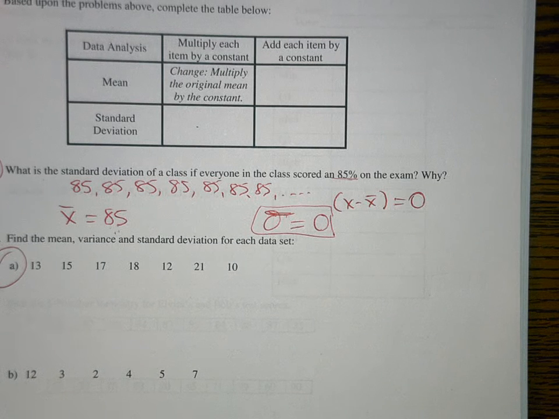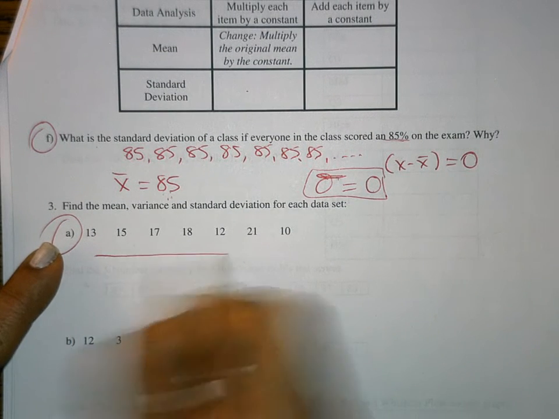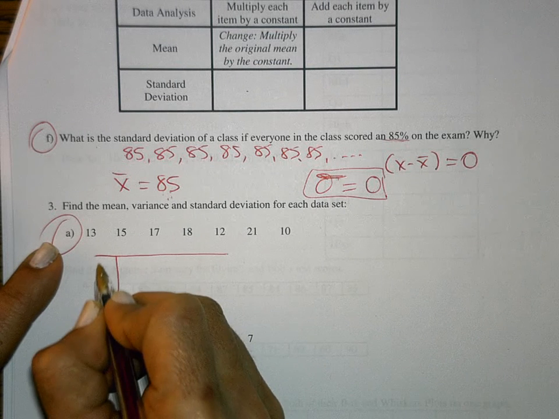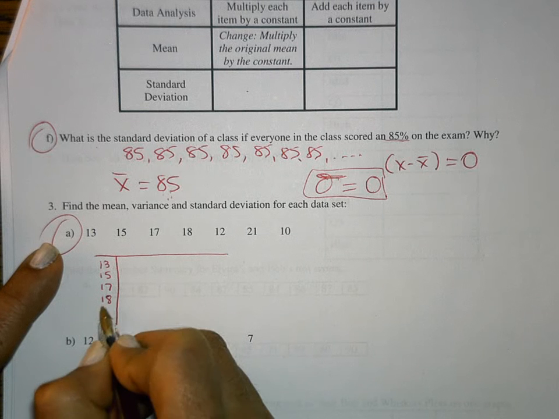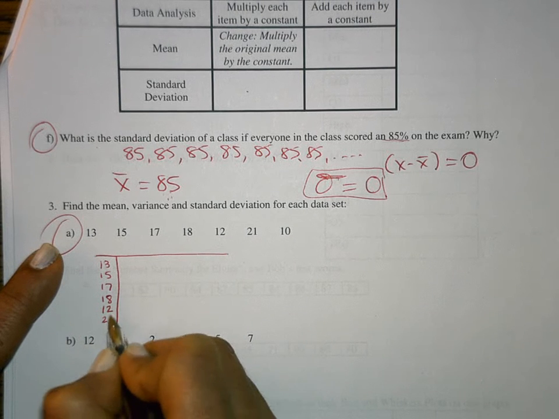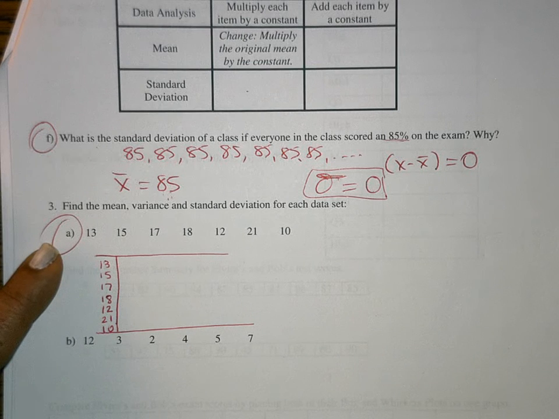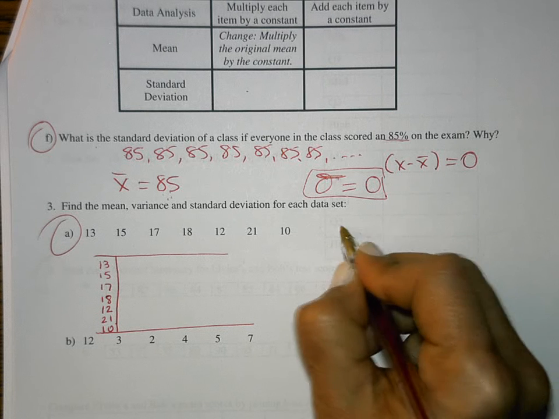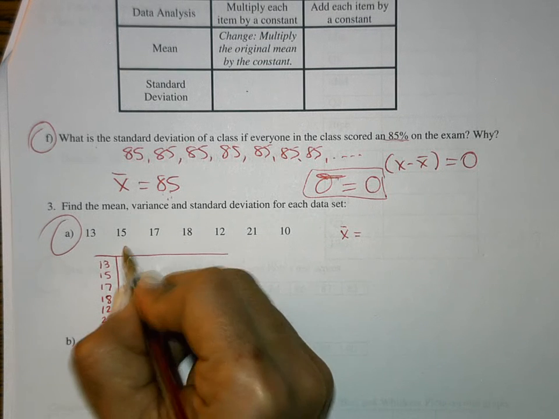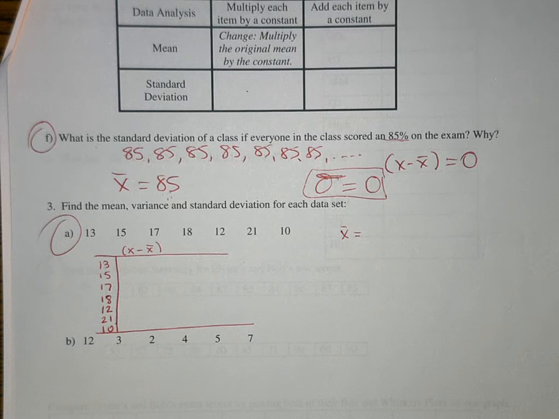Okay? So 13 is another standard deviation practice. It helps you a lot if you set up your little table, even if it's just a tiny little table. You have 13, 15, 17, 18, 12, 21, and 10. Ooh, I barely fit there, okay? Let's find the average of those numbers. To find the average, here's my little x bar. I need it because I'm going to subtract every single x minus the x bar, okay?